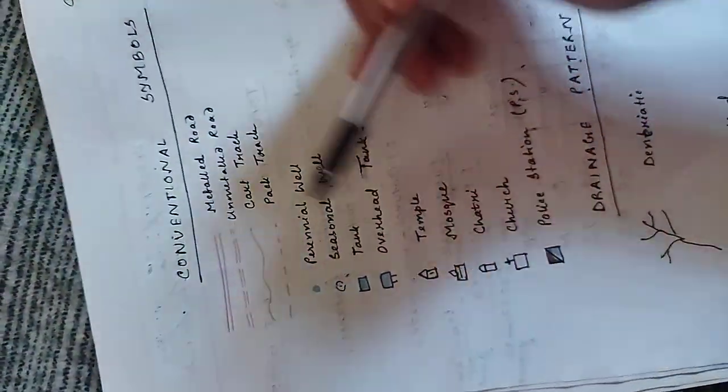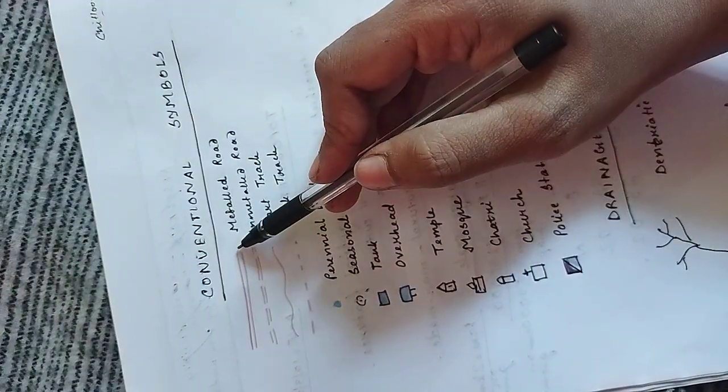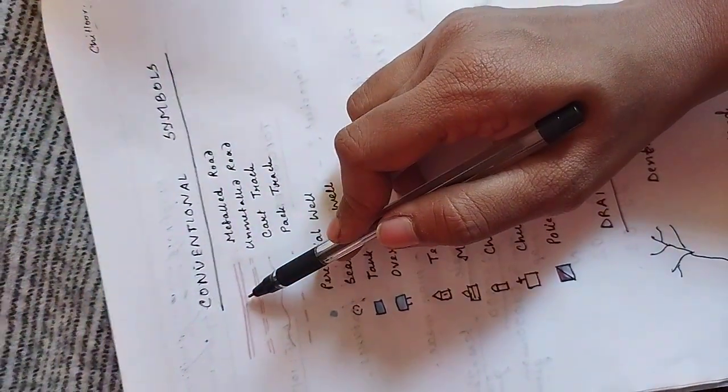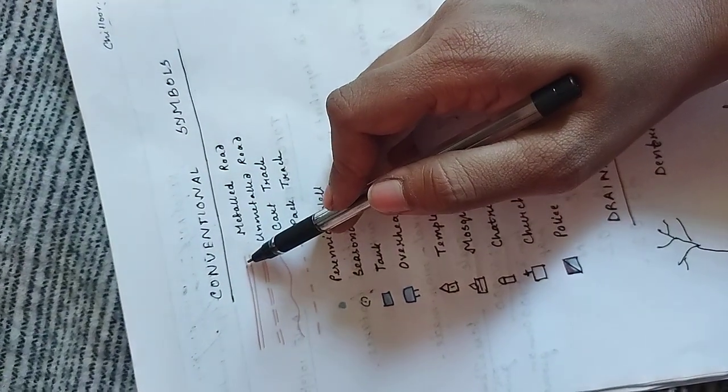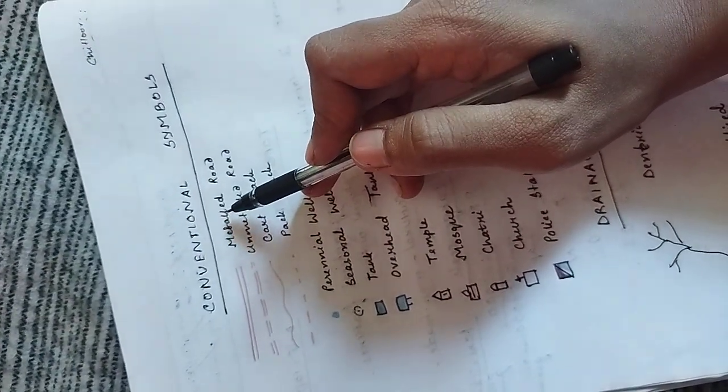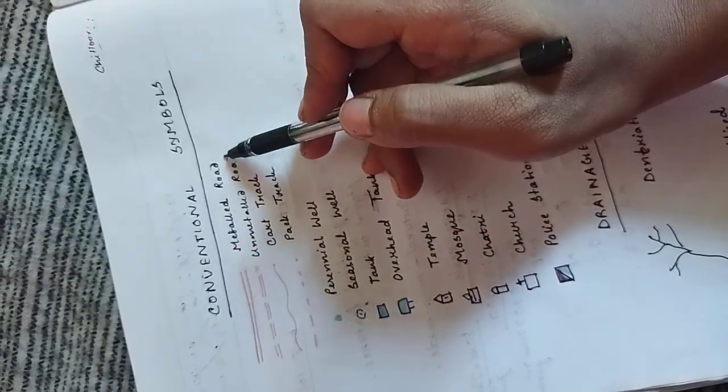Now these are some of the symbols which are there. If two parallel lines are located in the map in the color red, we can identify that there is a metalled road, meaning a road which is metalled. Actually, these are the permanent roads.